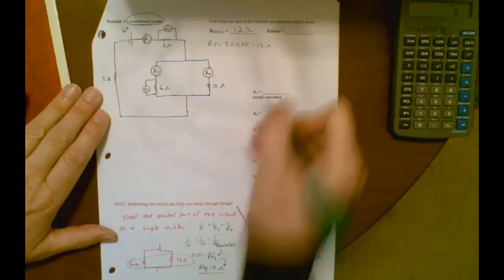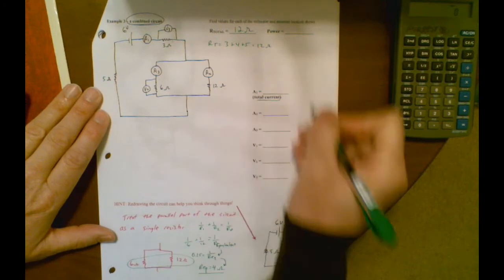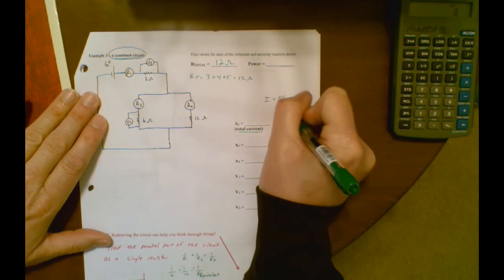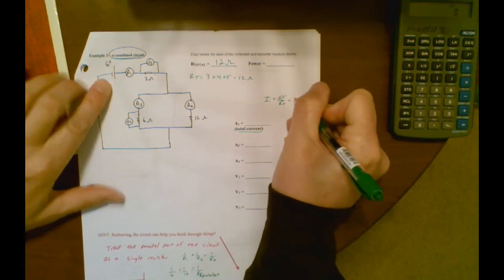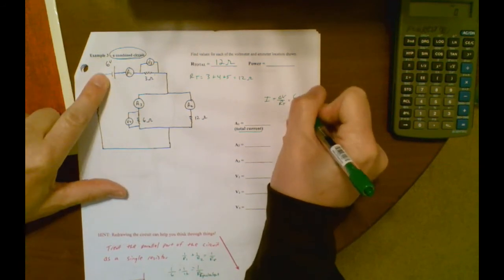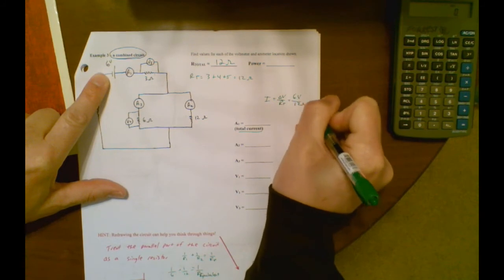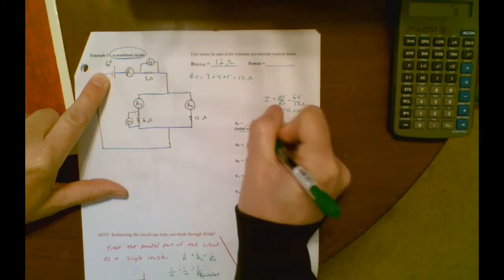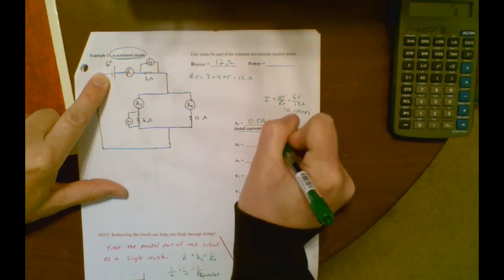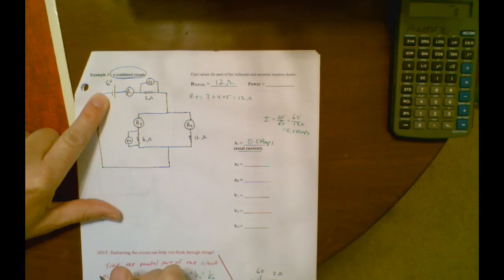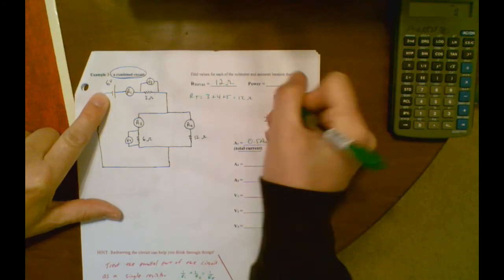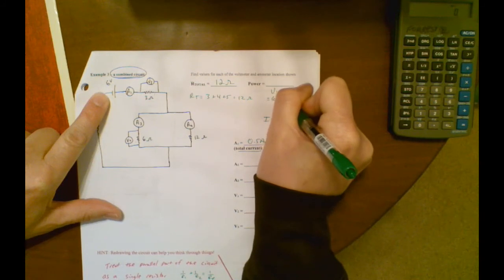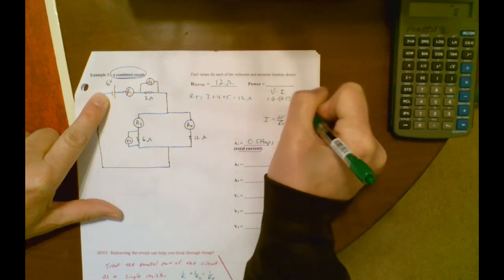To get the total current, I'm going to use Ohm's law. I is equal to voltage over R total. So I've got 6 volts here, 12 ohms, is equal to 0.5 amps. To get the total power, it's V times I, so that's 6 times 0.5, so that's 3 watts.